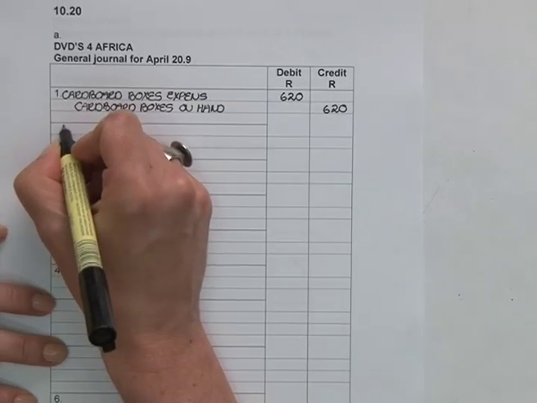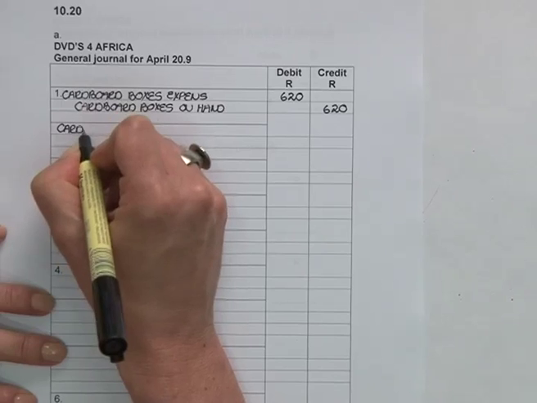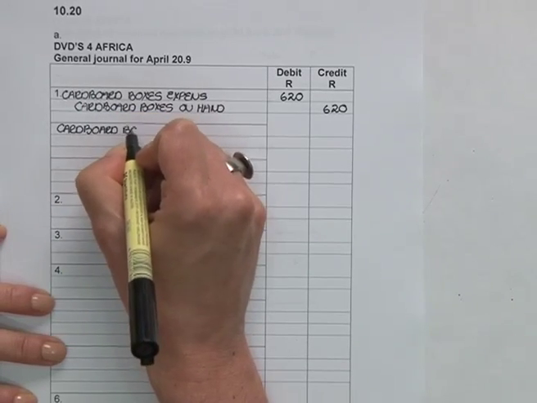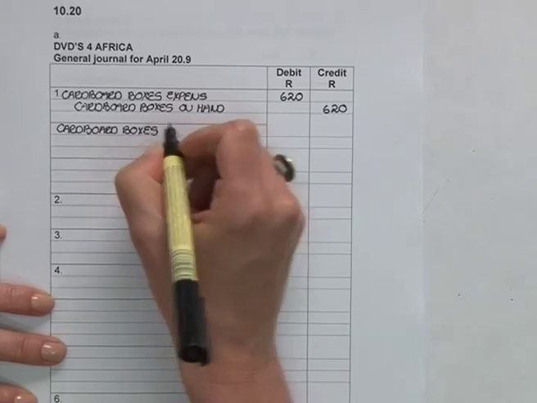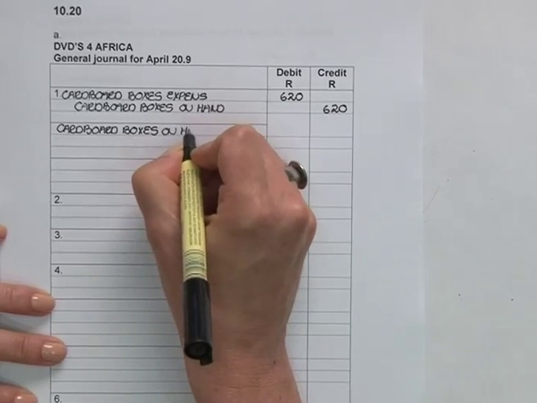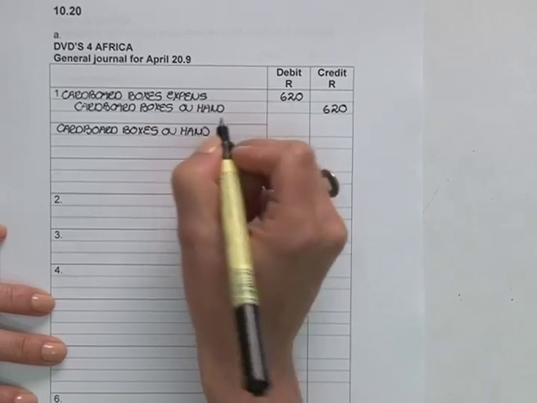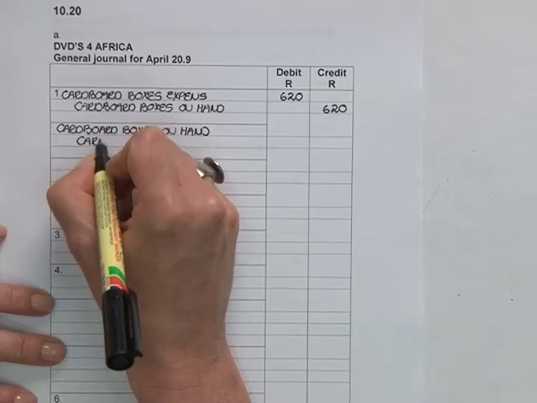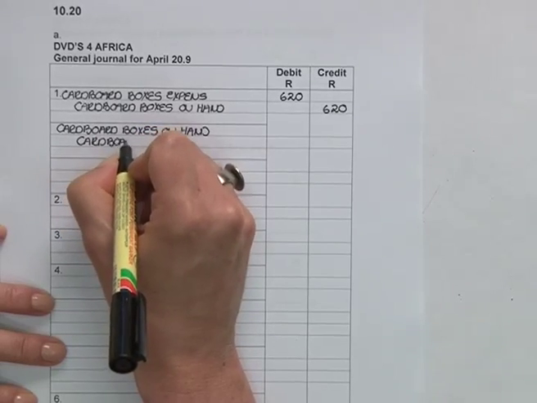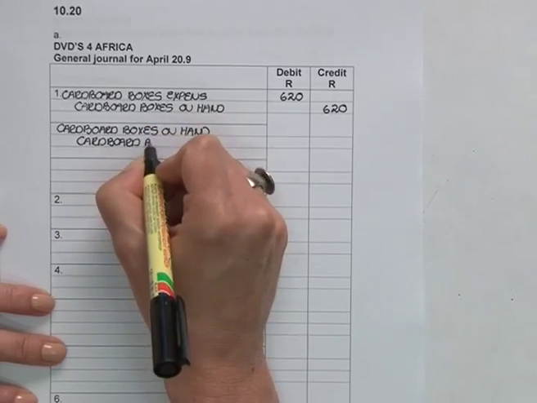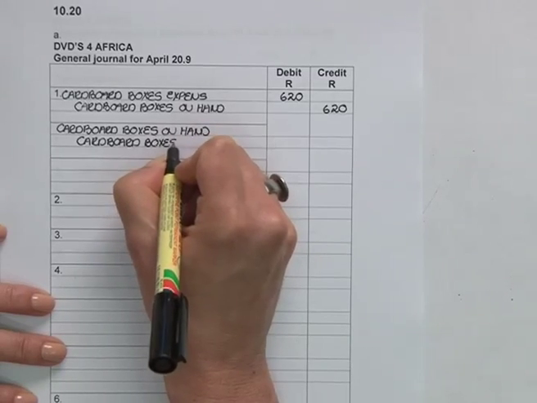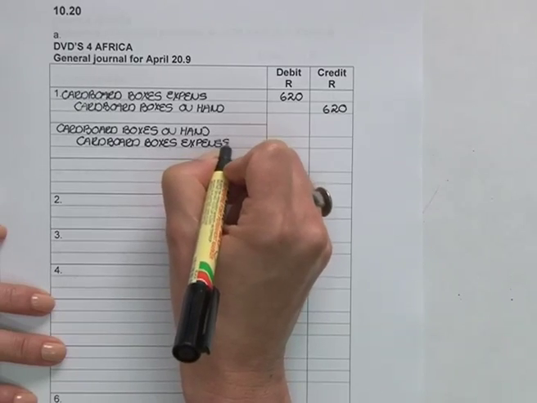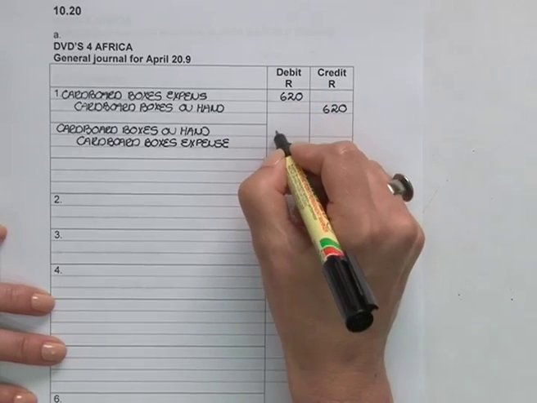So I'm going to debit my cardboard boxes on hand, which is the asset account. I still have that asset to use in the future, and I'm going to credit my expense account with the 870 Rand.